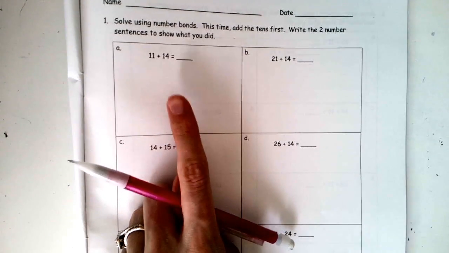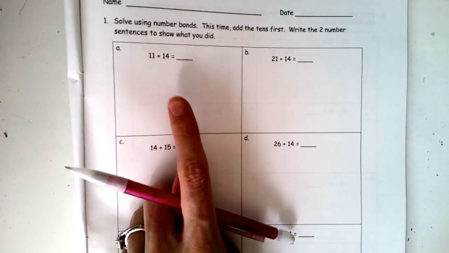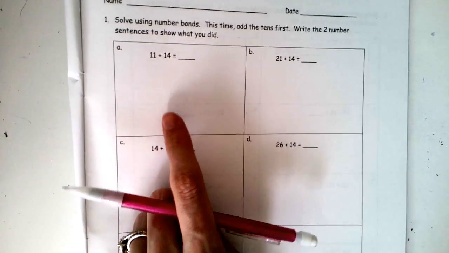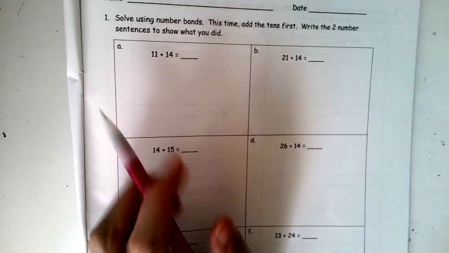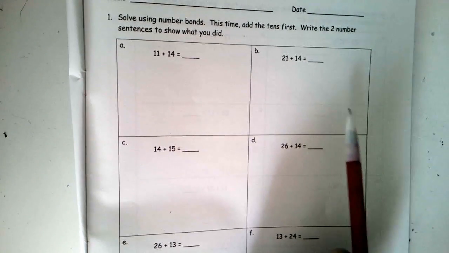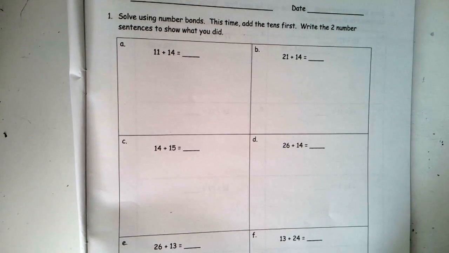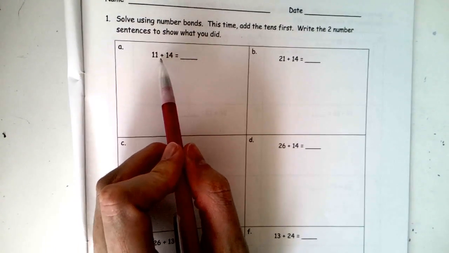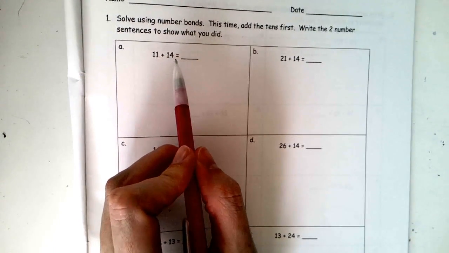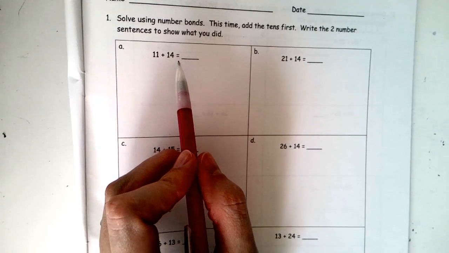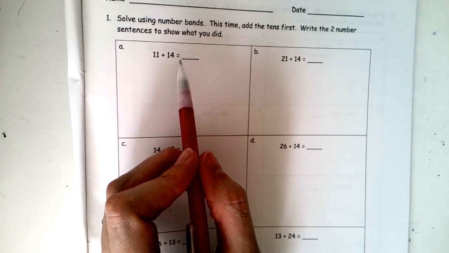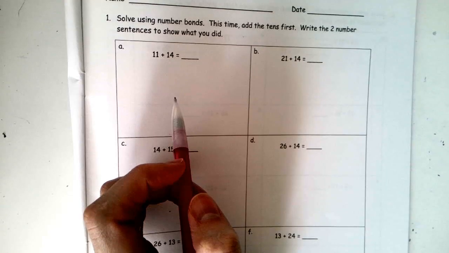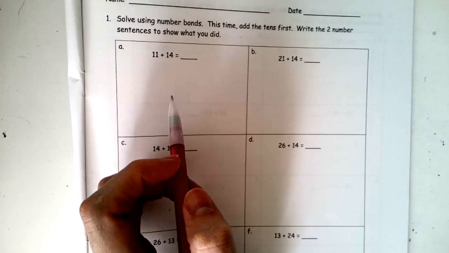I will go through each as both strategies, I should say. You choose one strategy to do, not just one problem. You're going to do all 4 of these problems with me. Why don't we go ahead and get started with letter A. It says 11 plus 14. I want you to pause the video, solve this problem using your strategy, and then you can check your work with mine when you push play.